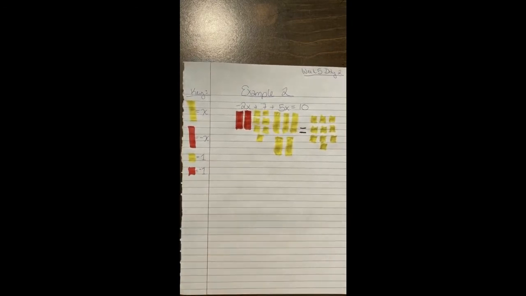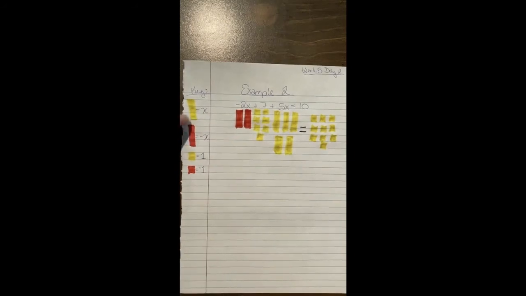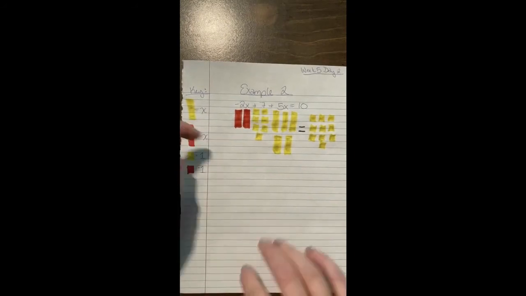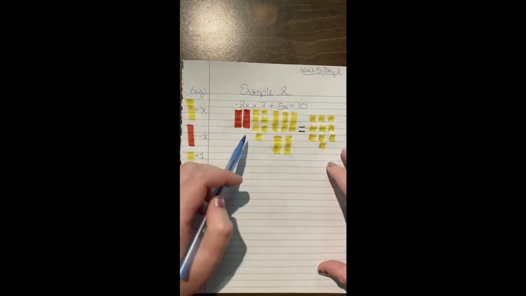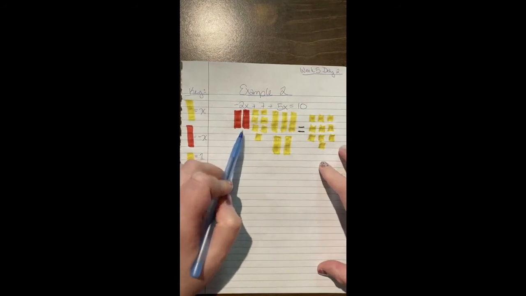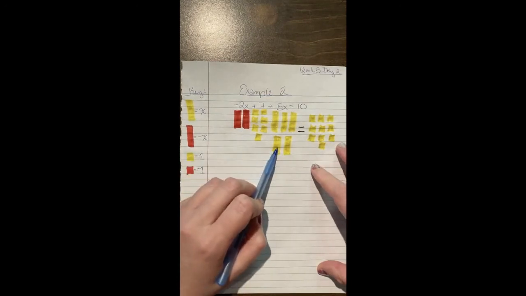All right, so if we can create 0 pairs, we should always try to create 0 pairs first. Here I do not have a 0 pair between positive 1 and negative 1, but I do have 0 pairs created between my variables. So I can cancel out 2 negative x's with 2 positive x's.